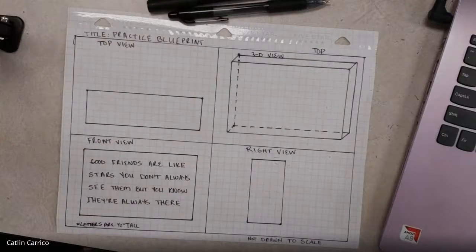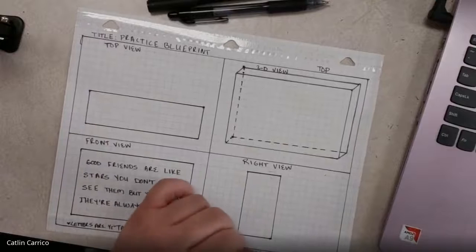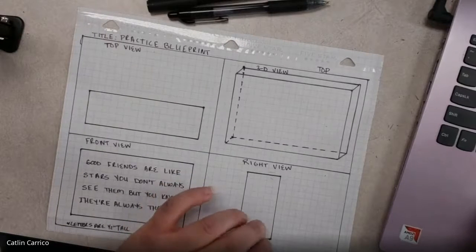So that's the general basis for blueprint drawing. You just need to make sure you set up your spaces, and then practice your 3D and stuff to help visualize. I'll get those printed off.